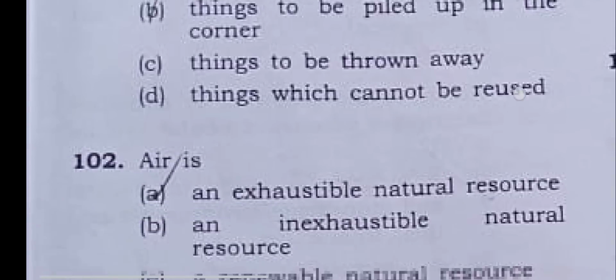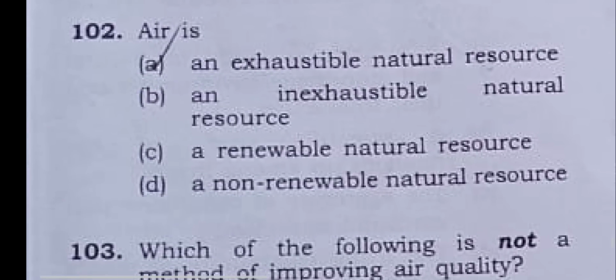Now we have 102. Air is what? Option number B is the correct answer, that is an inexhaustible natural resource. For this, justification might be required. You might say, no sir, how can it be so? Whatever it is, the correct answer here, according to me, is option number B, that is, air is an inexhaustible natural resource.